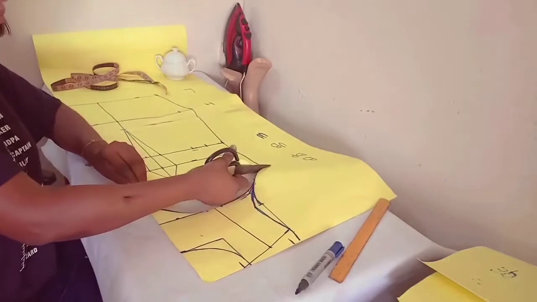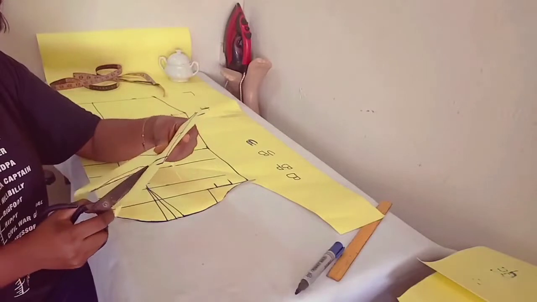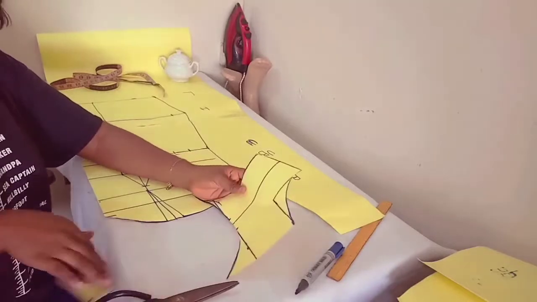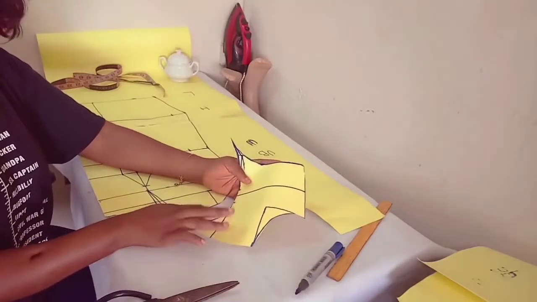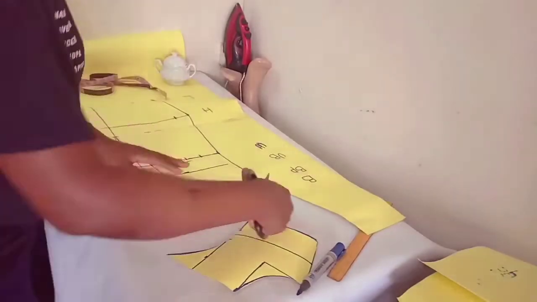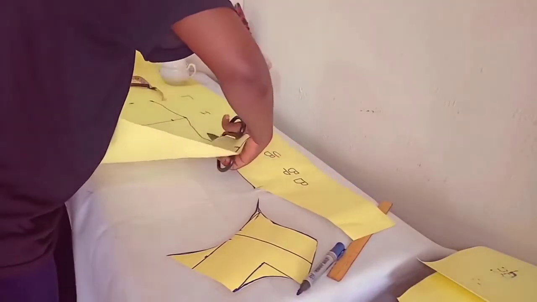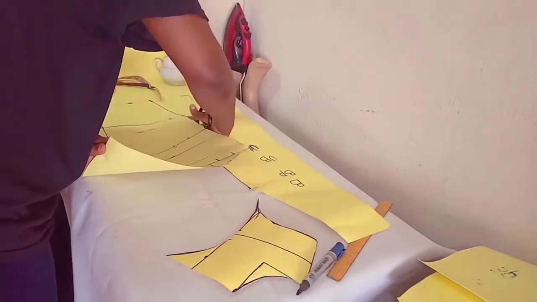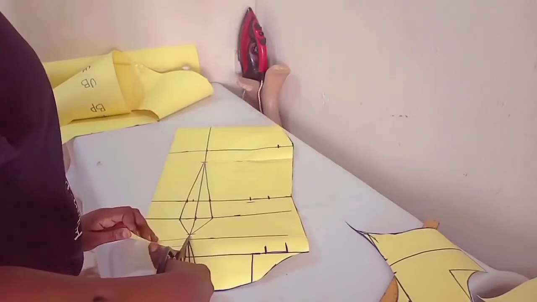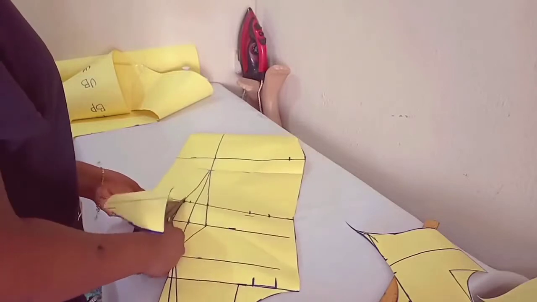Now just cut it out like so. Now if you want to add an illusion part like a net as the upper, you would be needing the neckline part. But for this dress, we won't be needing that. We will only be needing the lower pattern, which is this. So now just trace around the dart and cut it out.